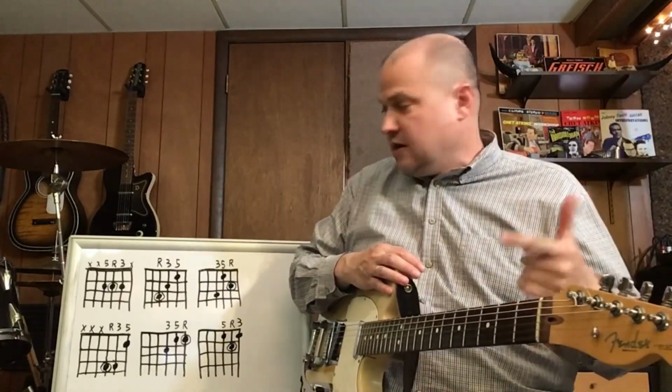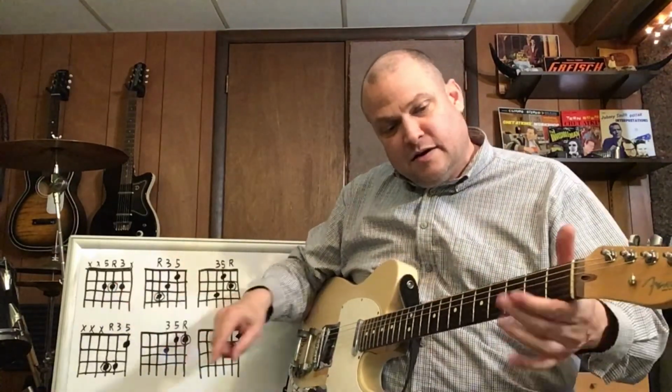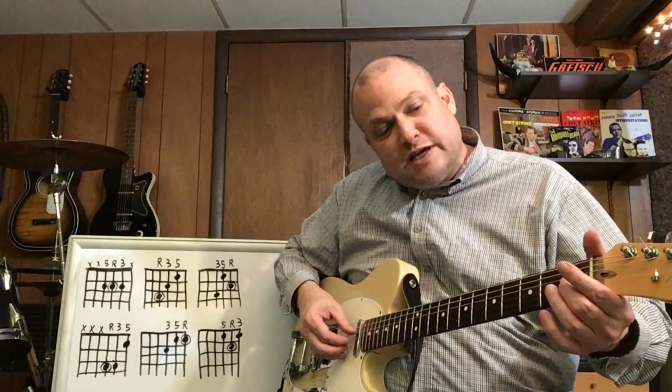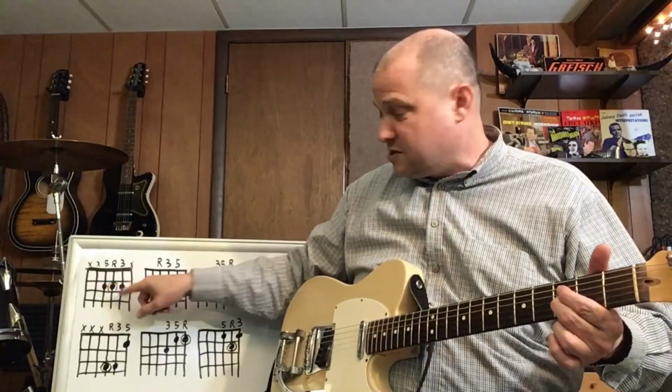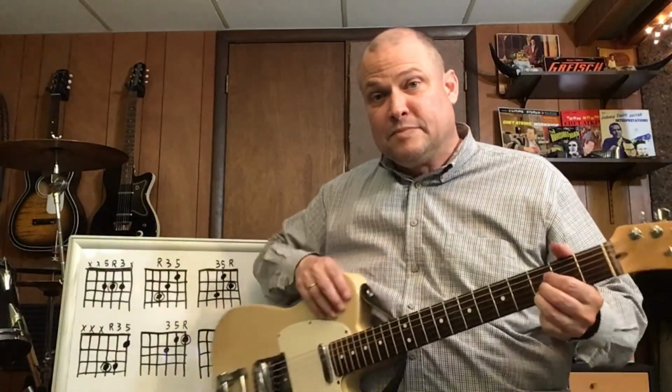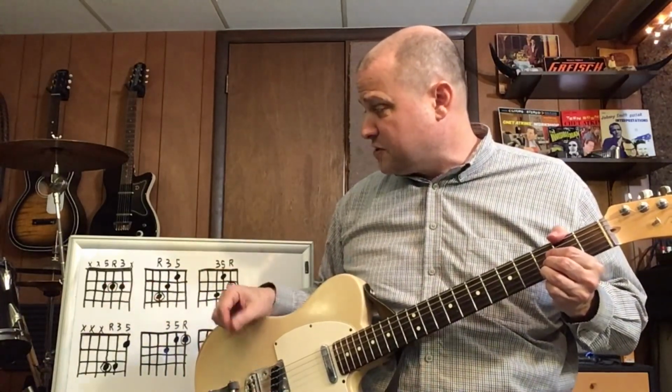B flat. Where am I going to play a B flat major chord? Well, if I put a B flat here on the third string, B flat, G, G sharp, A sharp, A sharp and B flat are the same note, so that is a B flat. Then I play 1, 2, 3 straight across. There's my B flat chord. Root is on the third string.